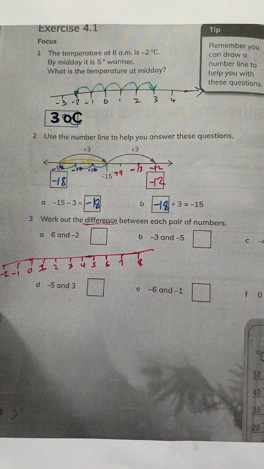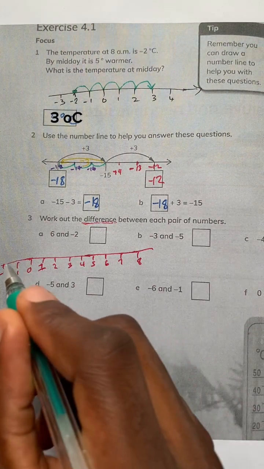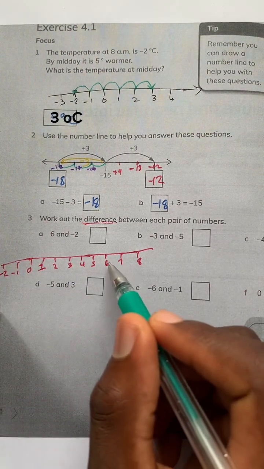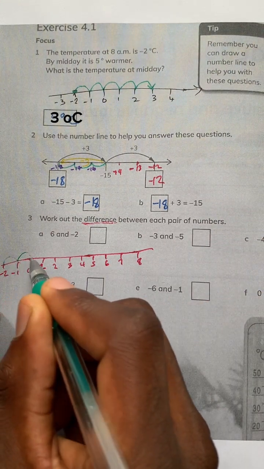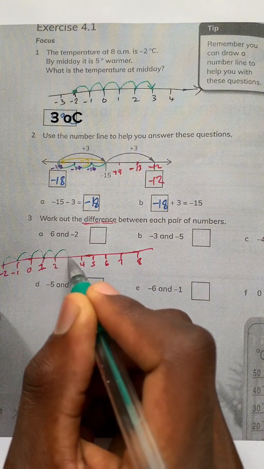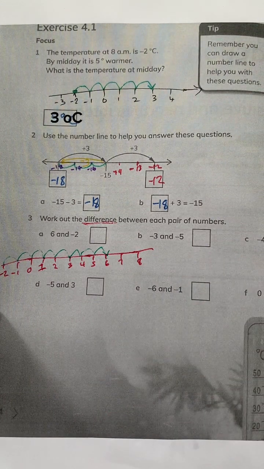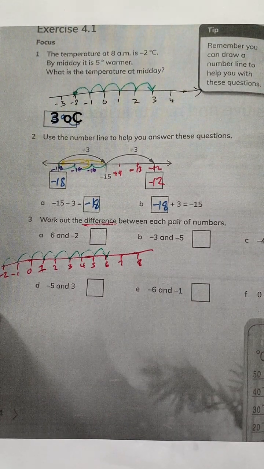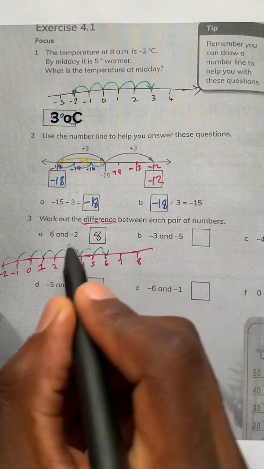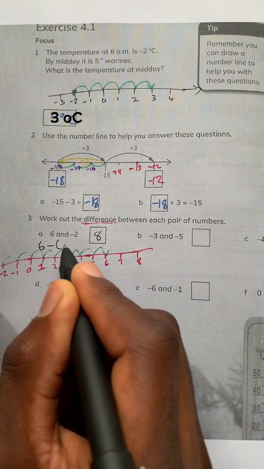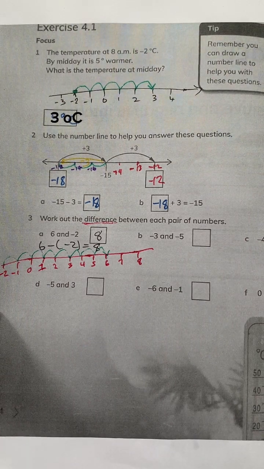What is the difference between 6 and minus 2? What we can do is start at minus 2 and count how many places we need to reach 6. From minus 2, that's 1, 2, 3, 4, 5, 6, 7, 8. So the difference between 6 and minus 2 is 8. This means we can say 6 minus minus 2 equals 8.